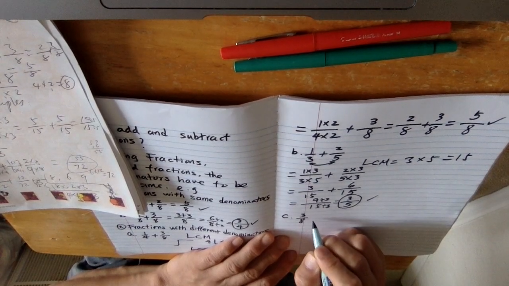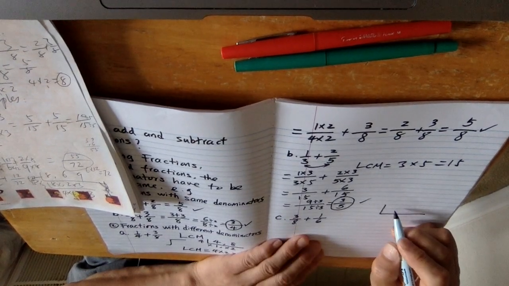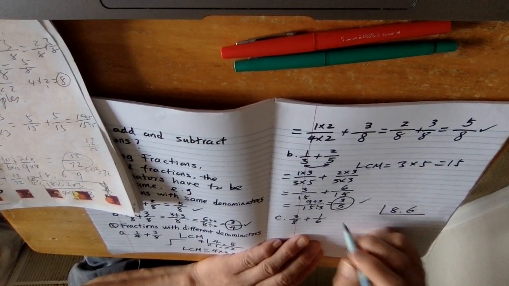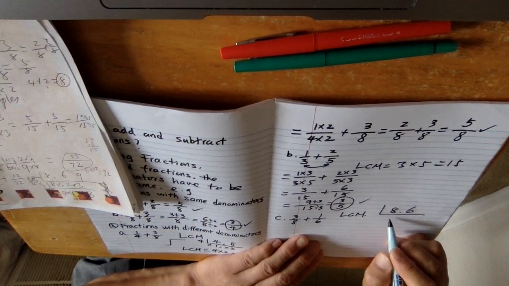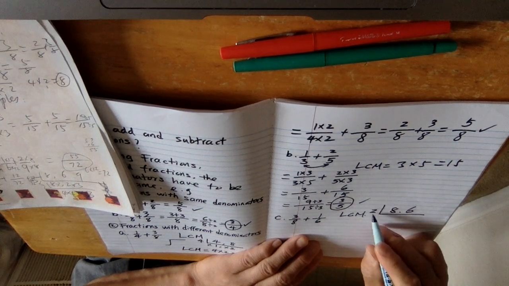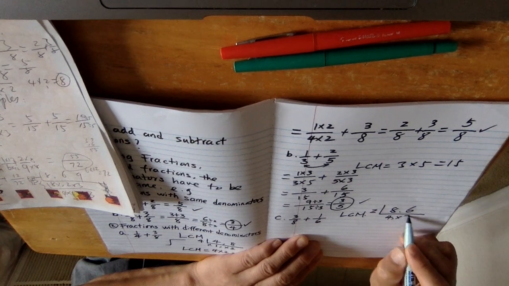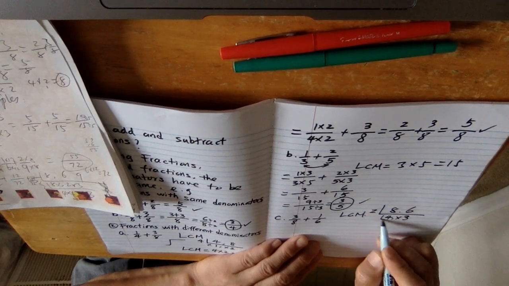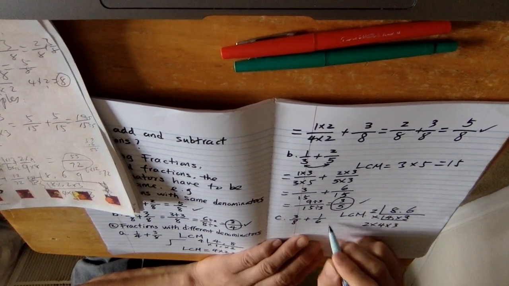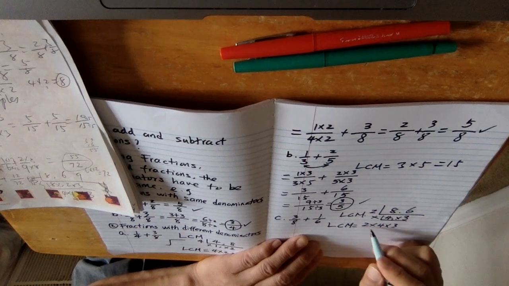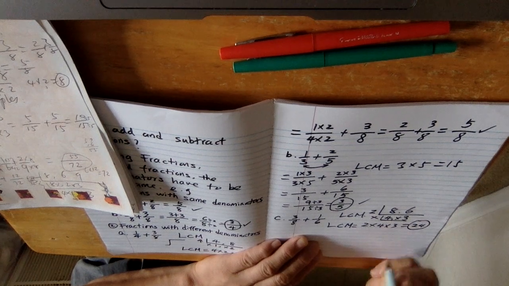3/8 plus 1/6. We're using the inverse dividing sign with 8 and 6 to find the least common multiple. Both 8 and 6 can be divided by 2, so we're using 2 here. 2 times 4 is 8. 2 times 3 is 6. 3 and 4 have nothing in common, so multiply 2 times 4 times 3. The least common multiple: 2 times 4 is 8, 8 times 3 is 24. So the least common multiple will be 24.